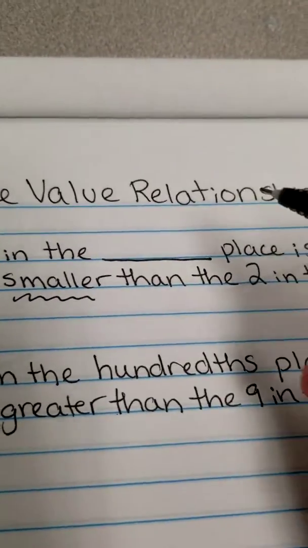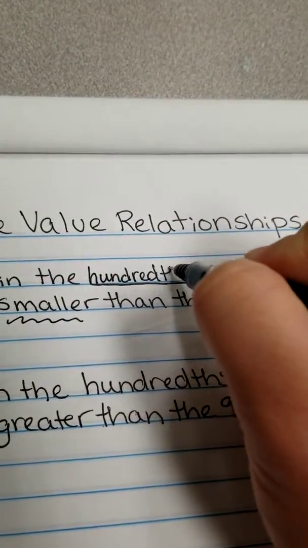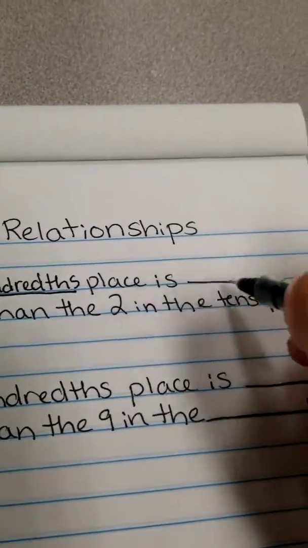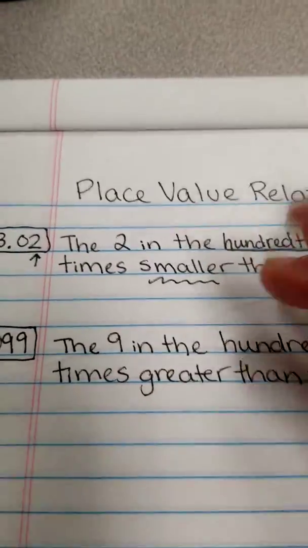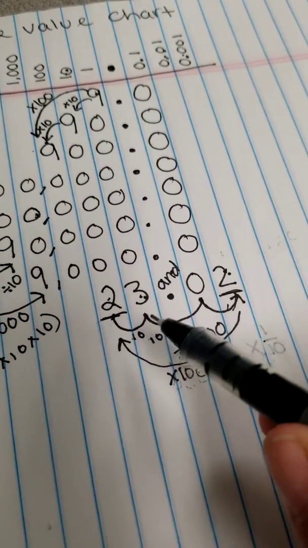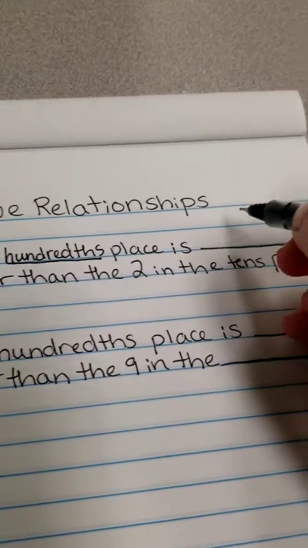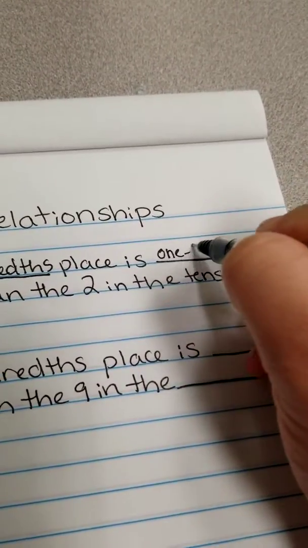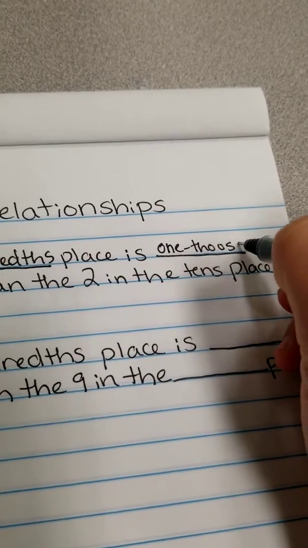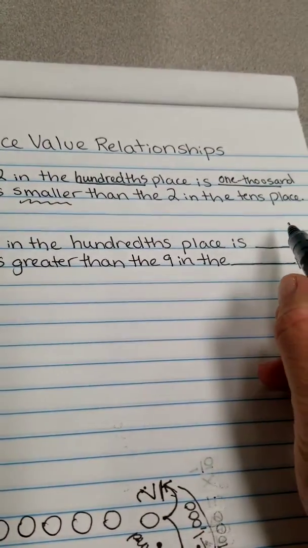So the 2 in the hundredths place is how many times smaller? Well, we just talked about that. If I want to look at how small it is, 10, 100, 1,000, I know it's going to be 1,000 times smaller than the 2 in the tens place.